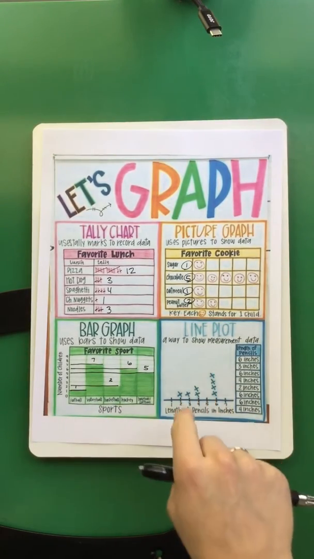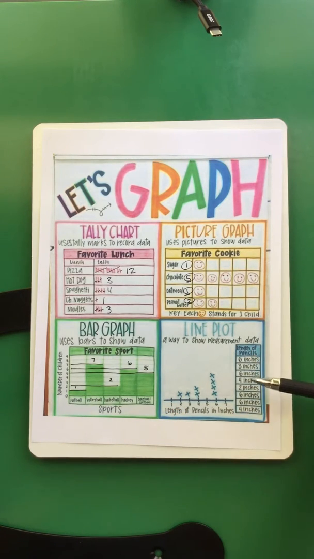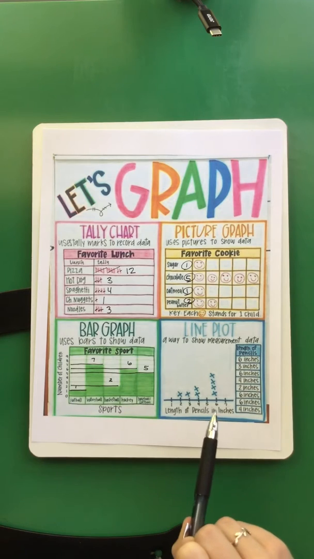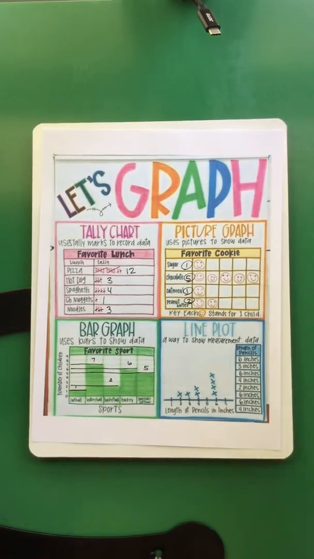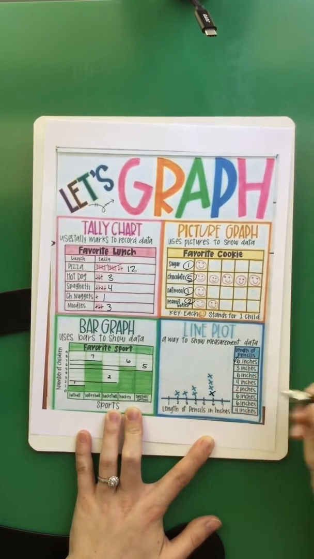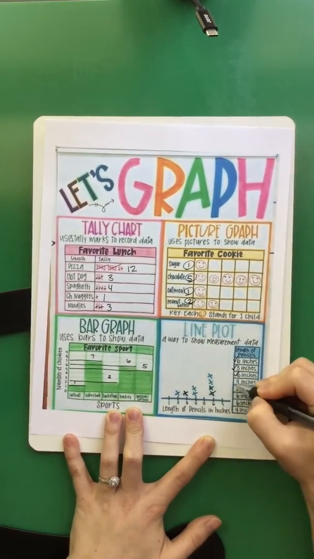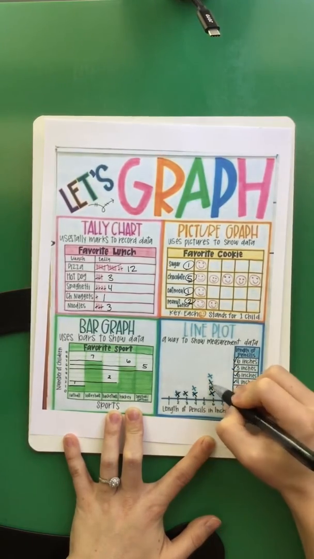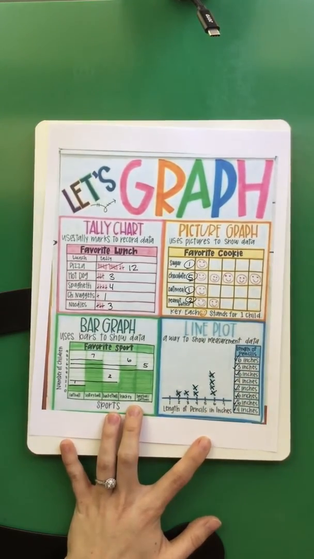And then my line plot, sometimes this is also called a dot plot. It has all of our information here, and basically every time we see a number, we're going to go put the X there. Okay, so length of pencils in inches. So each X is going to be 1 pencil. Okay, so my first pencil, they had 6 inches. Okay, so they put an X here. Okay, then 3 inches, then another one on 6, and one on 4. We have a 2-inch pencil, 6 inches, 6 inches, and 4 inches. So that's how they came up with the information on this chart.